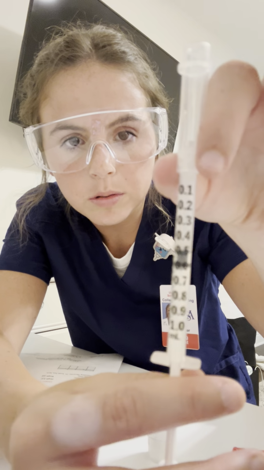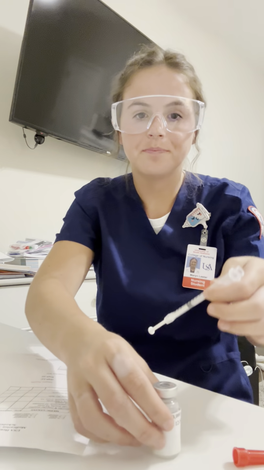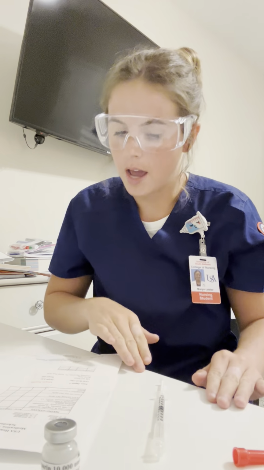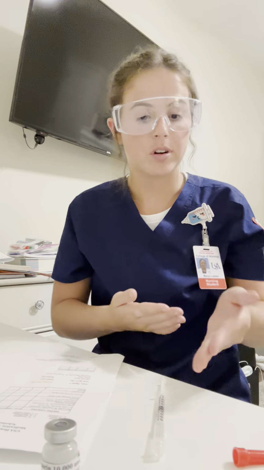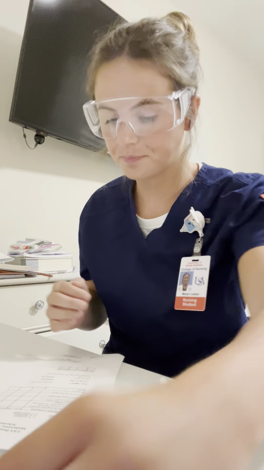There are no air bubbles. Okay. So we said the right time, right documentation is all elements of a legal prescription are included, and right indication is anticoagulant, and heparin is an anticoagulant. Okay, perfect.